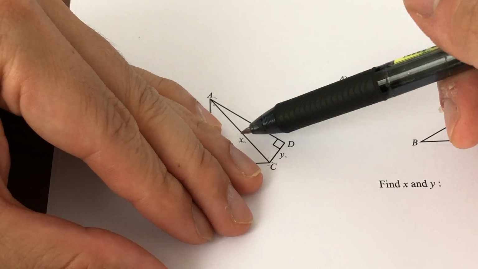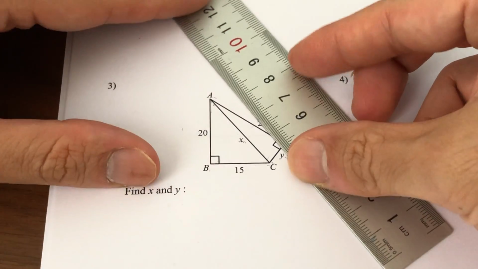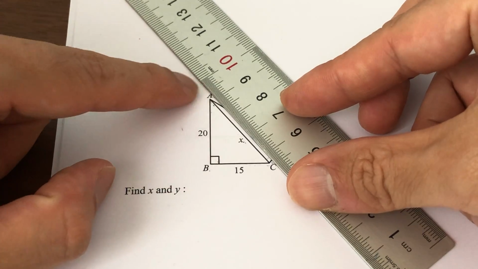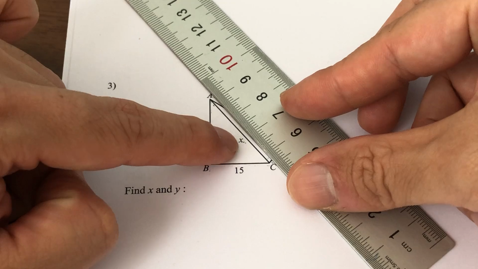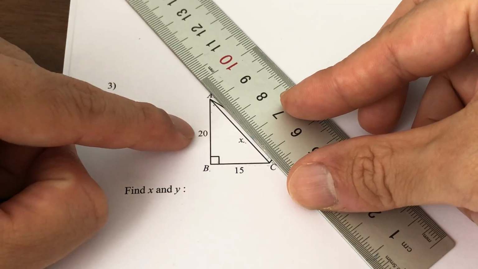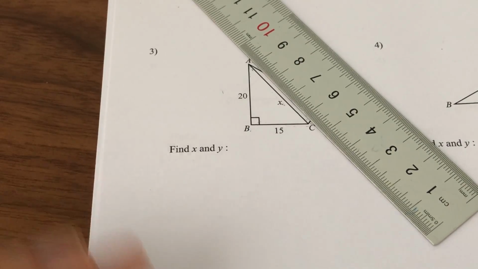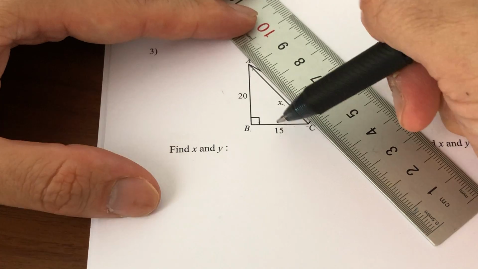So there are two unknowns. So we know that there's no hope. We should not use this triangle. We should use this one instead. We should use triangle ABC because in this triangle we've got only one variable x and the other two are just numbers. So let's use Pythagoras theorem to write down the equation.